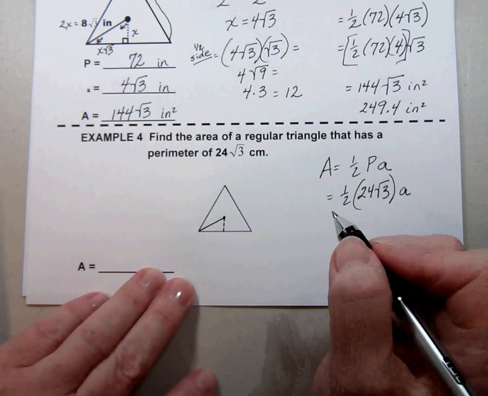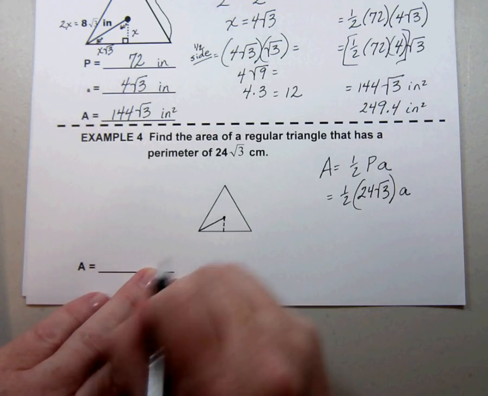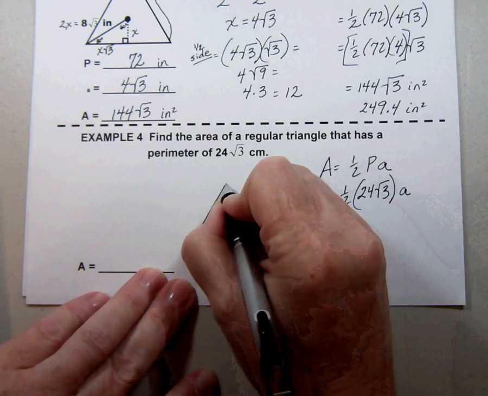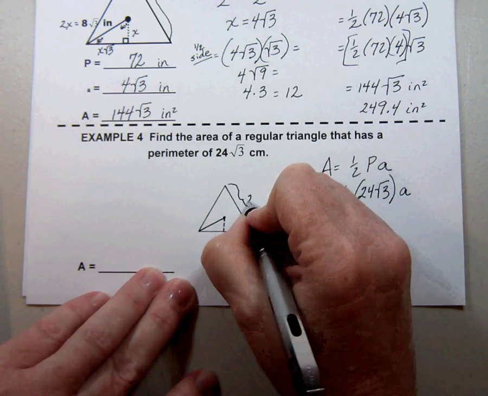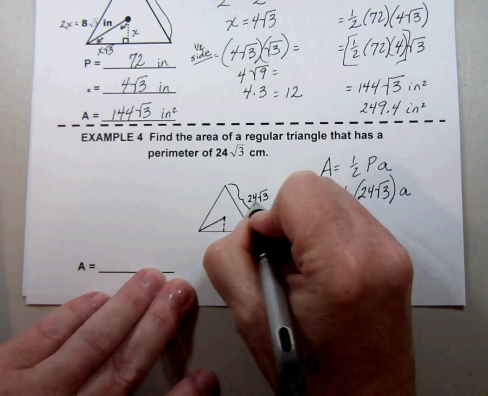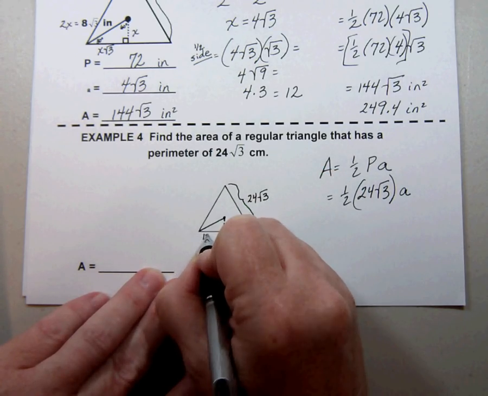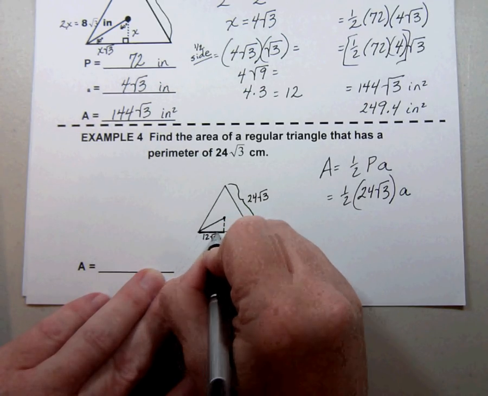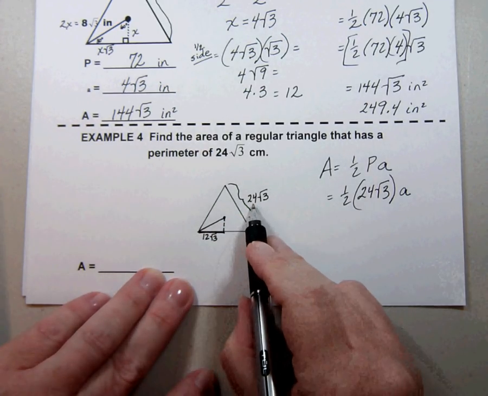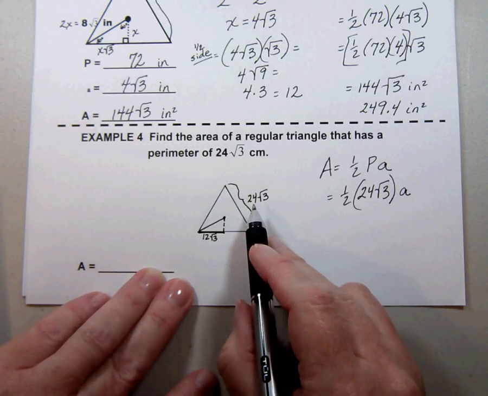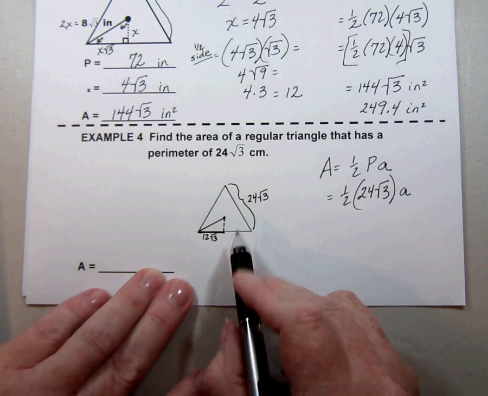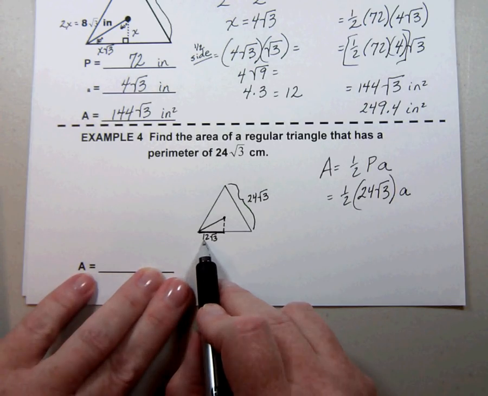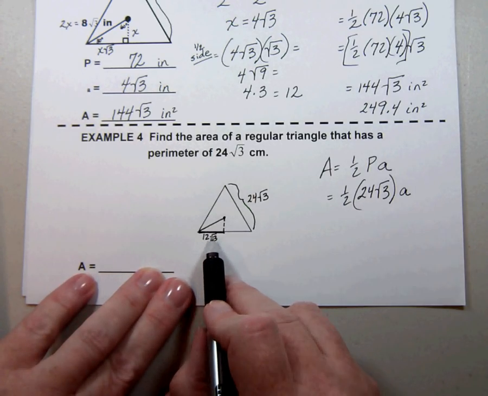Okay. On this one, they gave us the perimeter. If 24 times the square root of 3 is the entire length of this side, half of that means that this is 12 times the square root of 3. That means from this part just to here, because half of 24 is 12. So that's how you know the part right here. Okay, if this is, wait a minute, I didn't do that right.